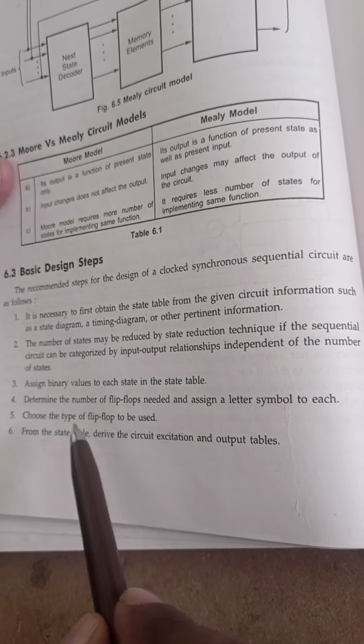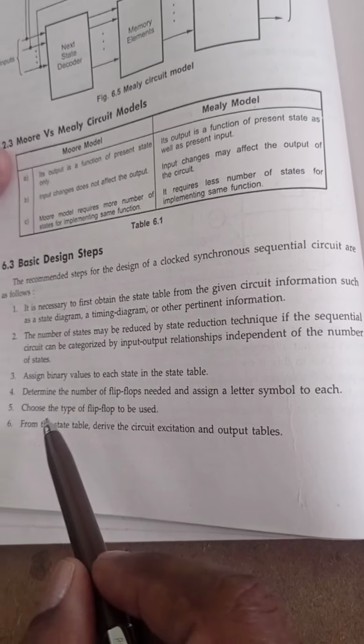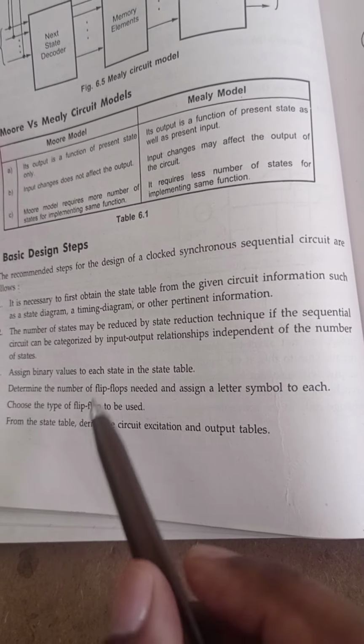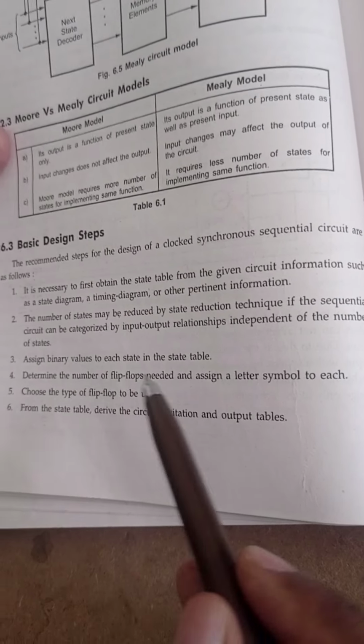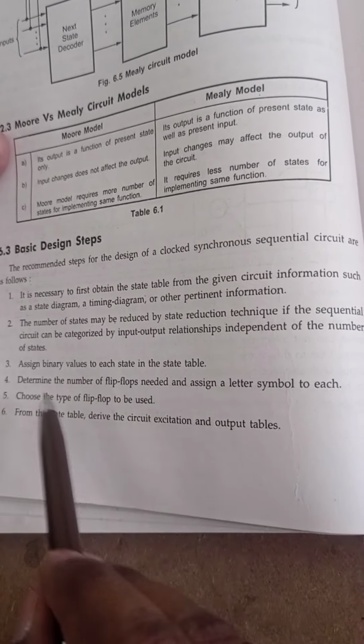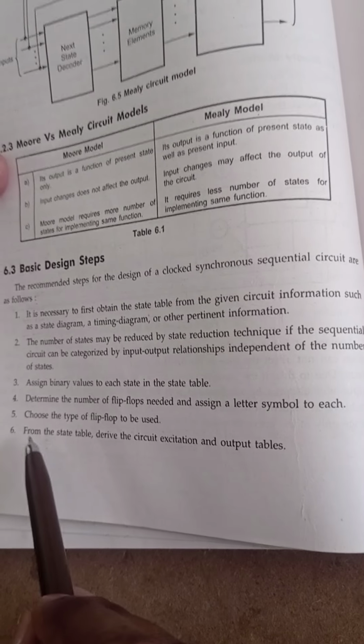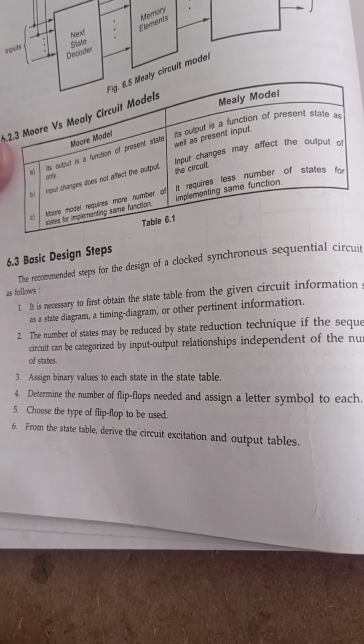Determine the number of flip-flops. Suppose how many states are there, how many events are there. Based on that, we have to find out how many flip-flops are required. That is step number 4. Fifth one is choose the type of flip-flop to be used.